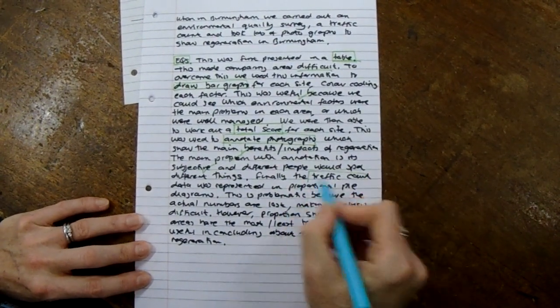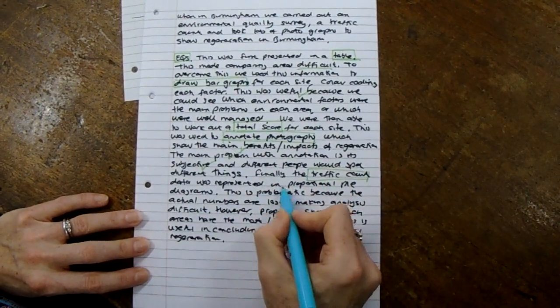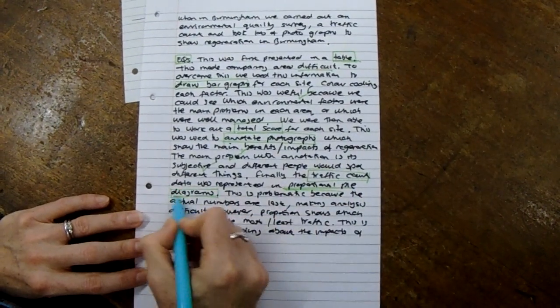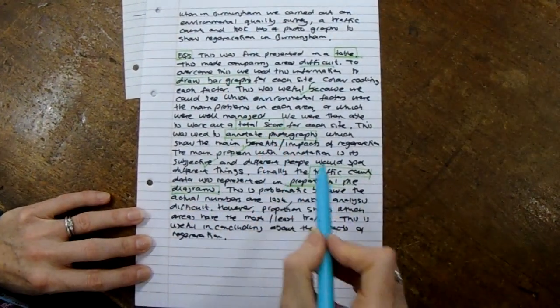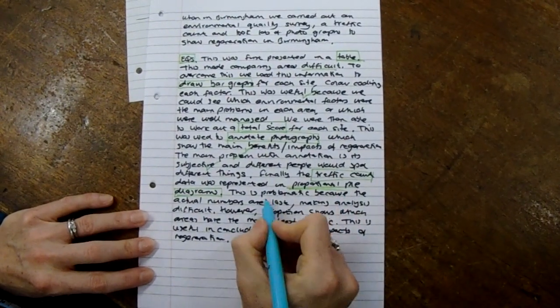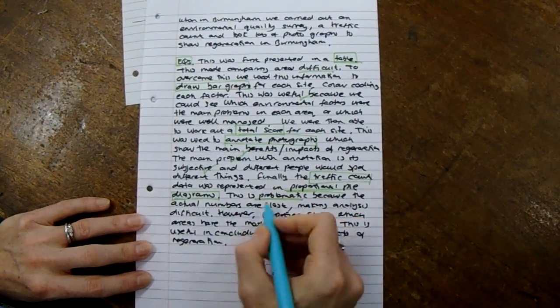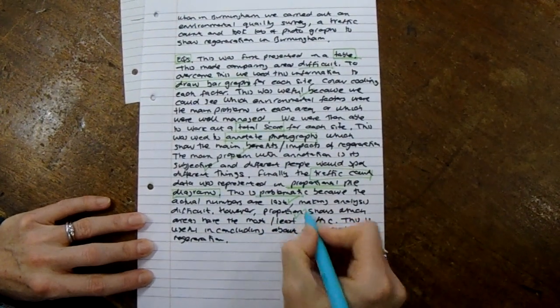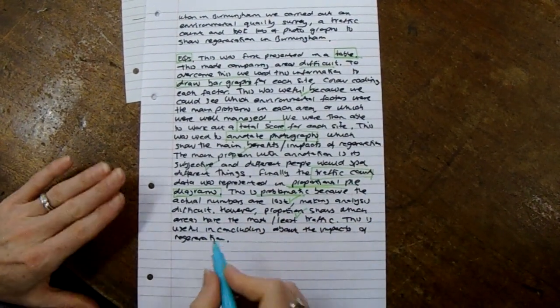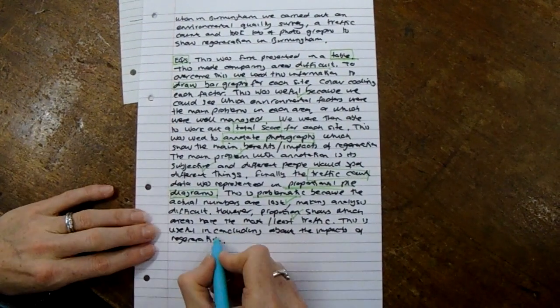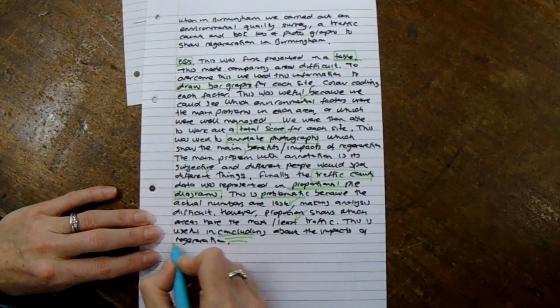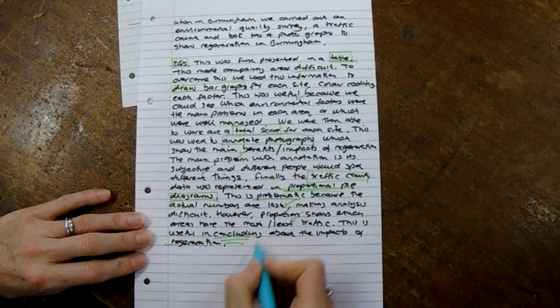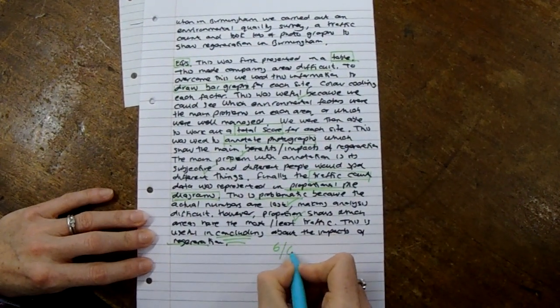Then finally, we've got our traffic count, and this was represented in our proportional pie diagrams here. So I've got 1, 2, 3, 4 really with the table. Why that was problematic, okay, because you lose your actual numbers in a pie chart, but why it was good, because it shows proportion. And the overwhelming thing is why these are good is because we can actually make a conclusion about our main aim. Okay, so I think I deserve a 6 out of 6.